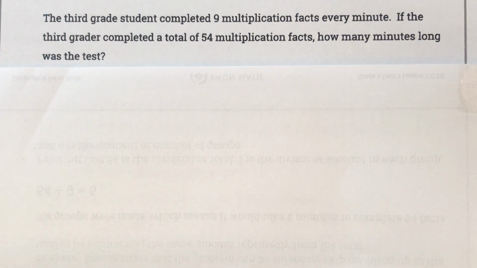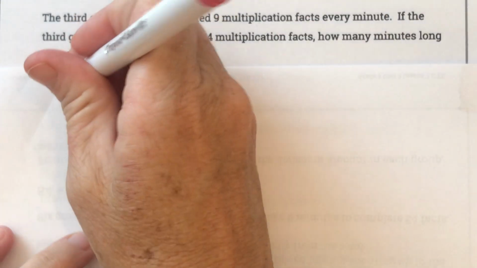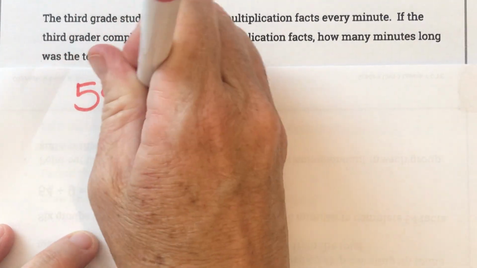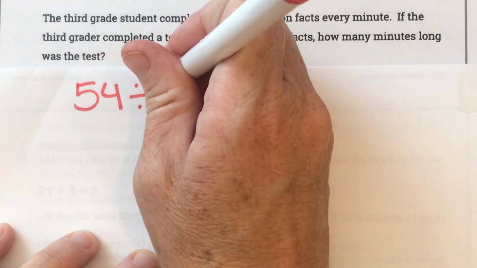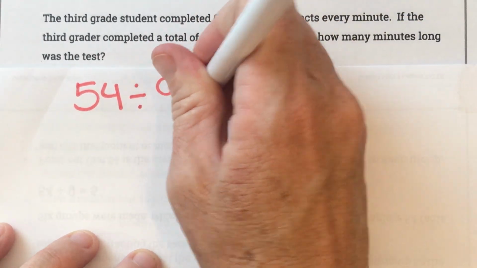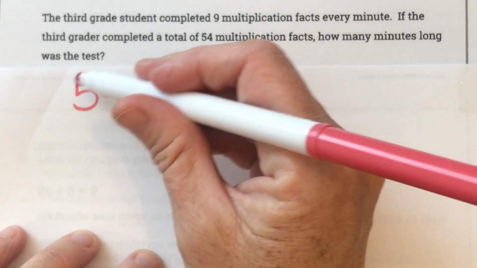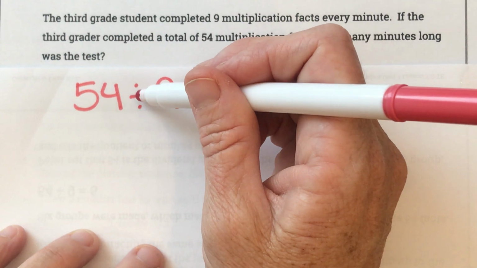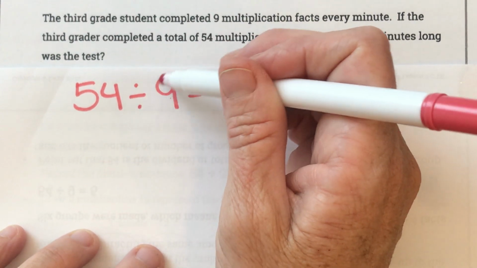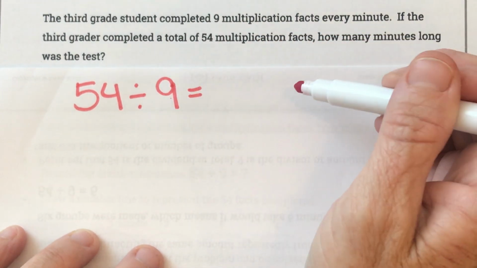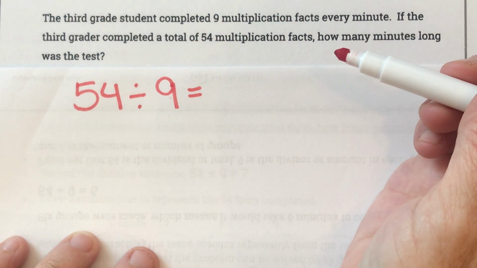Okay, so let's look at this. That means that there were 54 problems and they were divided into 9 facts per minute. So we want to know how many minutes she spent on the test.